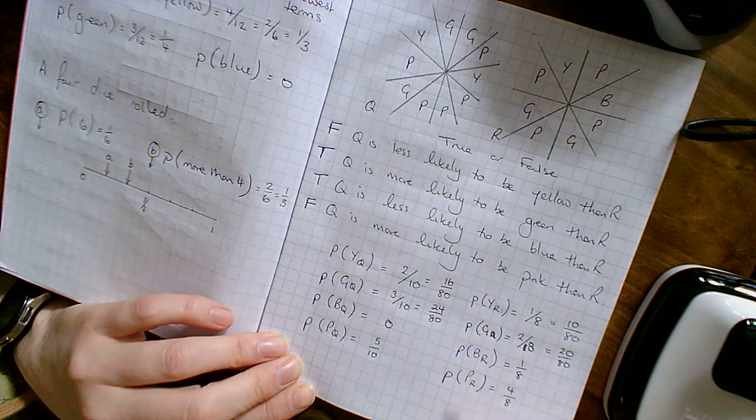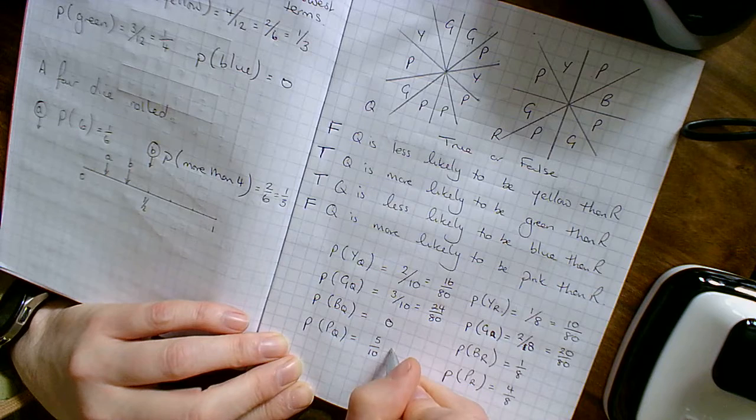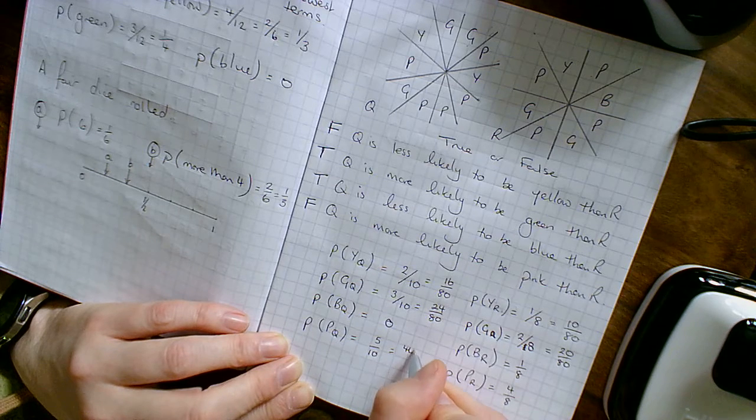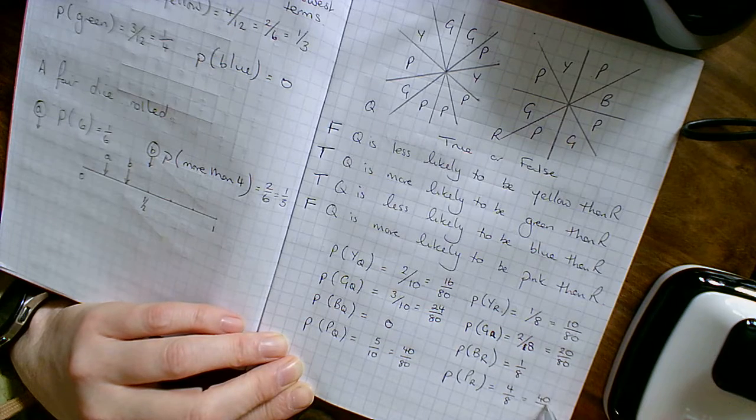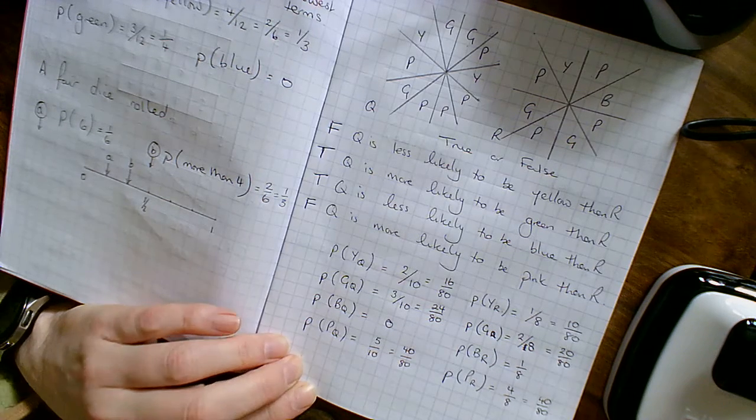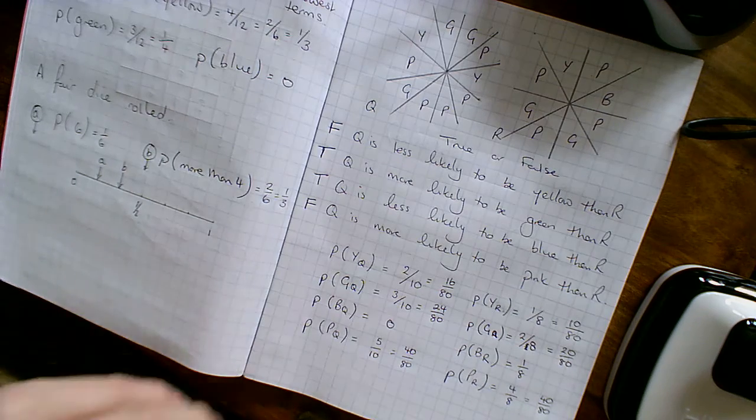You can either cancel the fraction down, or you can go to that 80 thing. So we just times both sides by 80, we'll get 40 over 80, and we times both these by 10, you get 40 over 80 again. So comparing fractions, just get the denominators the same. Shifting over.